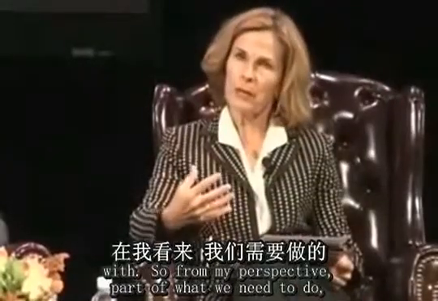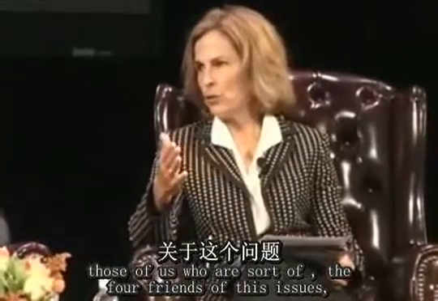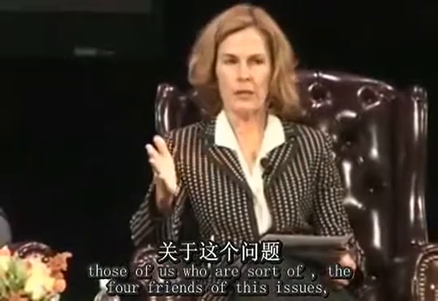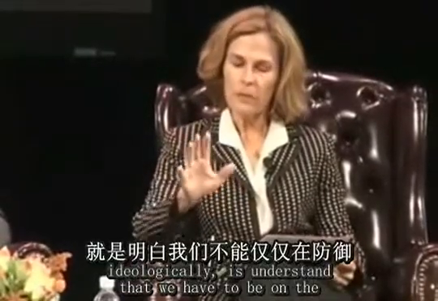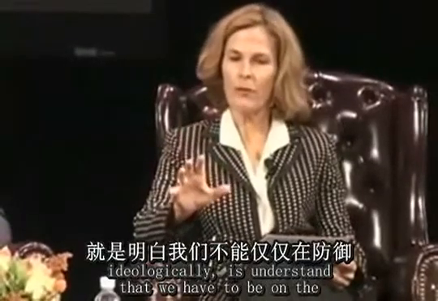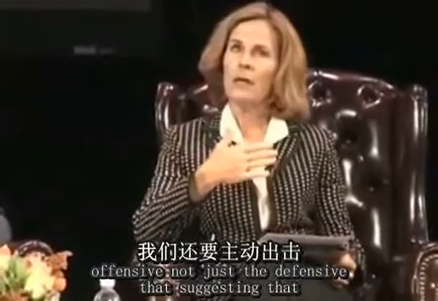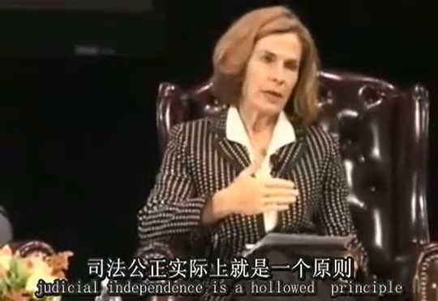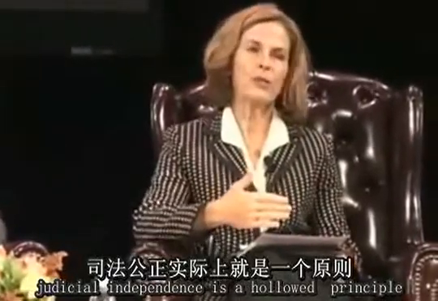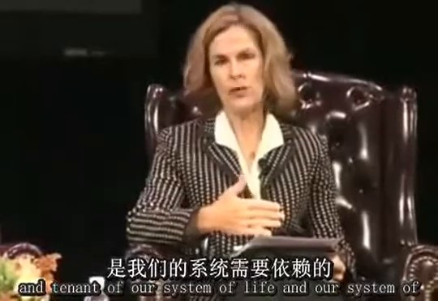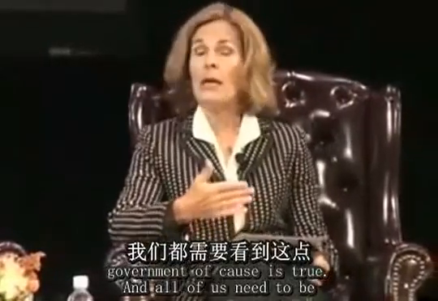So from my perspective, part of what we need to do, those of us who are sort of on the forefronts of this issue ideologically, is understand that we have to be on the offensive, not just the defensive. That suggesting that judicial independence is a hallowed principle and tenet of our system of life and our system of government is, of course, true.